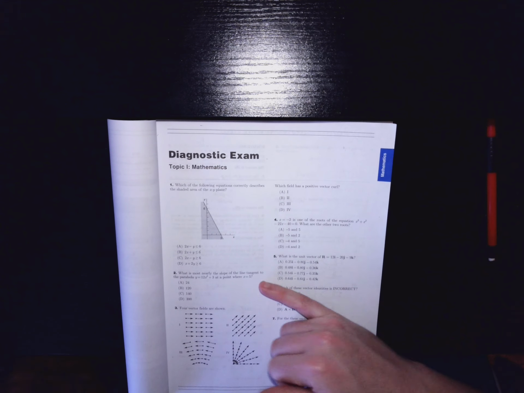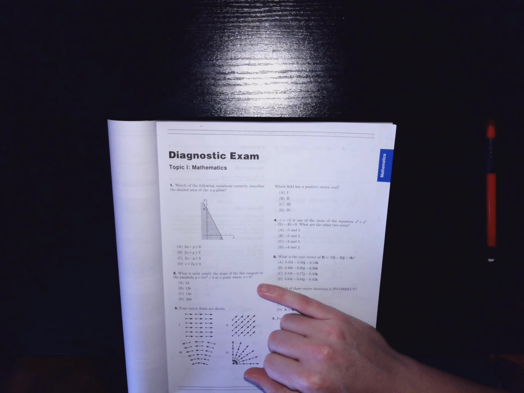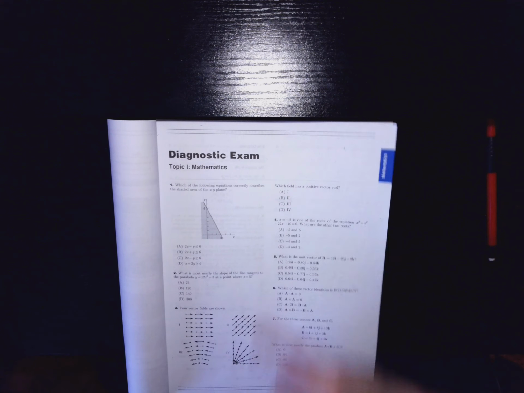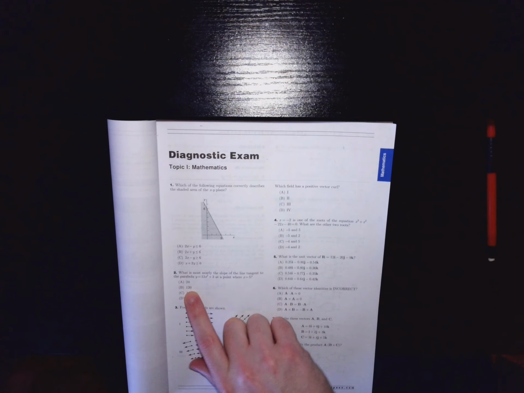Today it's going to be number 2 here. And this problem is, what is most nearly the slope of the line tangent to the parabola y equals 12x squared plus 3 at a point where x equals 5? Now the first thing that I would do is take the derivative of y with respect to x, which would reveal 24 times x. Then I would plug 5 into x, which would equal 120. So B would be the answer here.